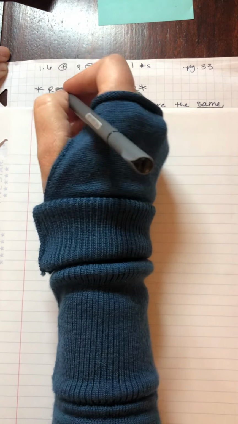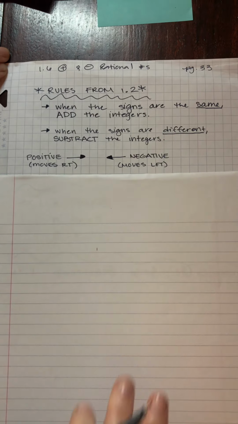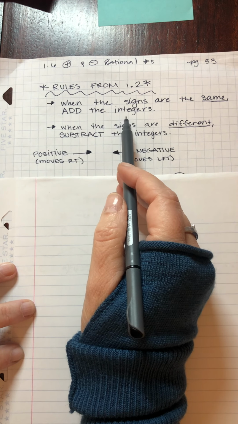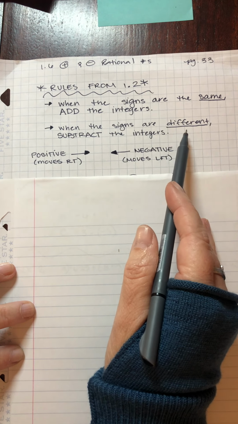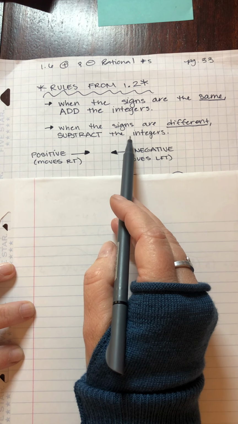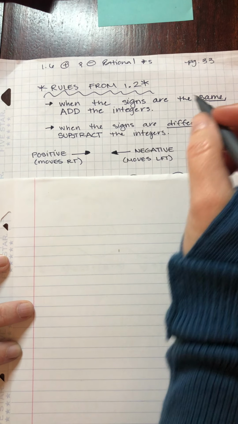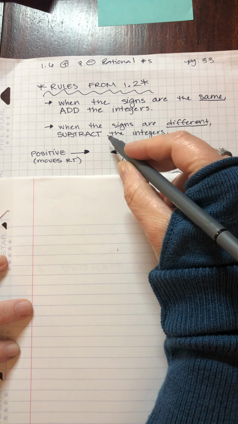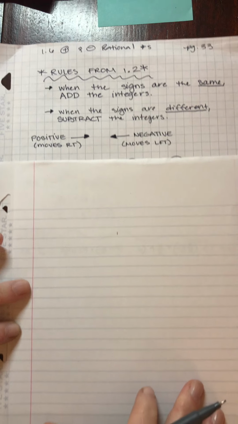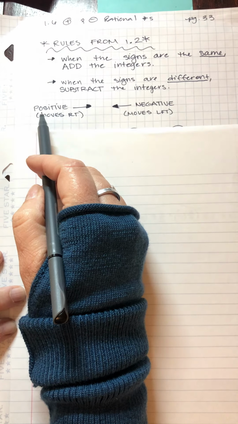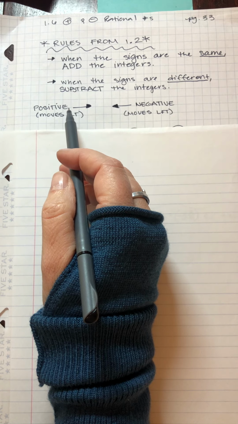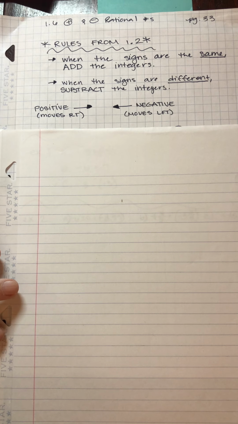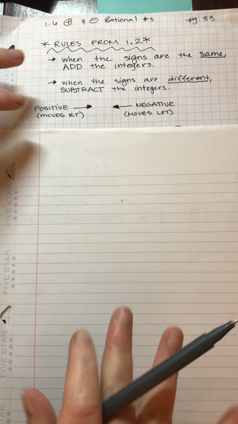So the rules that we need to remember are from 1.2. When the signs are the same, we add the integers. When the signs are different, we subtract the integers. Remember that the answer here depends on the largest number when they're different. If we're talking about positive, picture that number line. That means you're moving to the right on the number line. And if we're subtracting, if it's negative, we're talking about moving left on the number line.